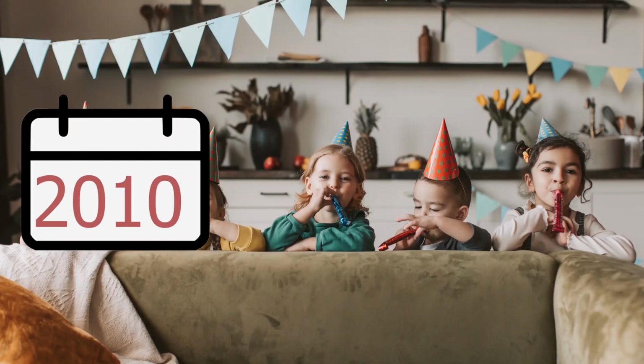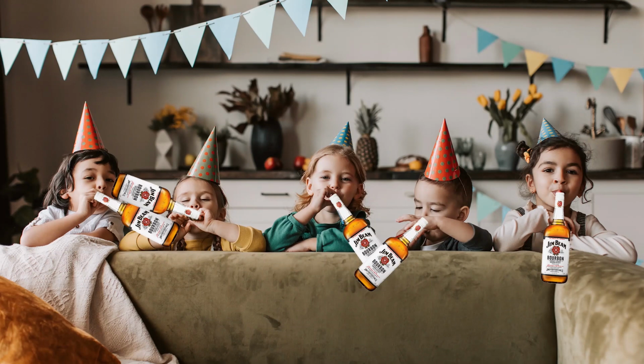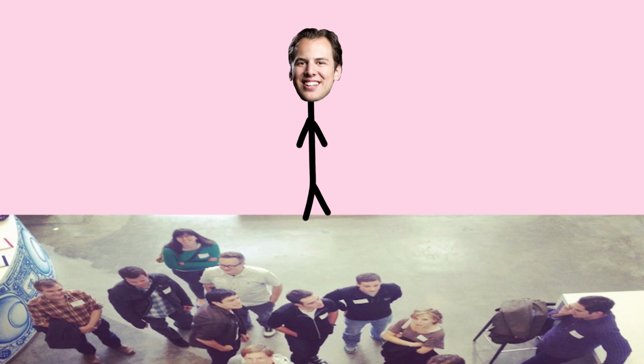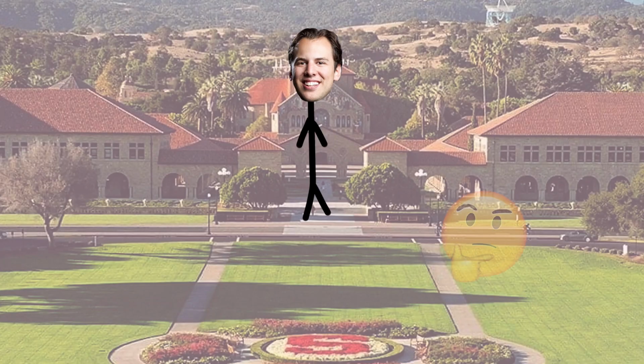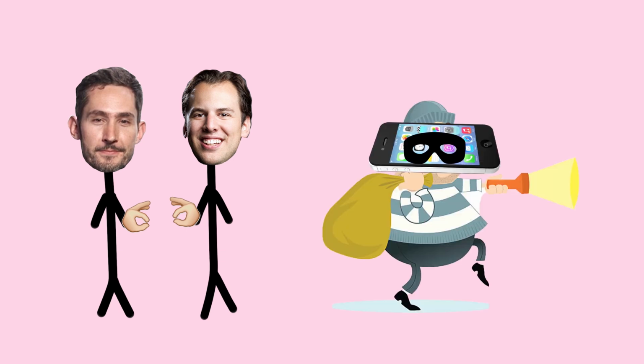Fast forward to a party in March 2010 and a couple people start drinking up the Bourbon prototype. Before you know it, Kevin's got a team together. And on this team is 25-year-old Mike Krieger, also a Stanford graduate. The two agree that the focus of their app should be shifted towards sharing mobile taken photos.